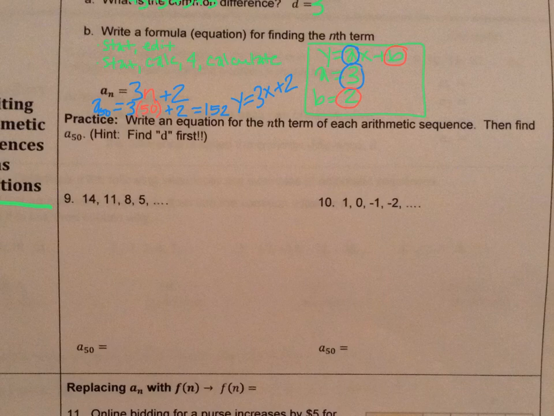Okay, so try 9 and 10. You'll need your graphing calculator. If you don't have one at home, you should have one of the apps, the Android or the iPhone graphing calculator app. And if not, then see what you can do without it, or come see me in tutoring.